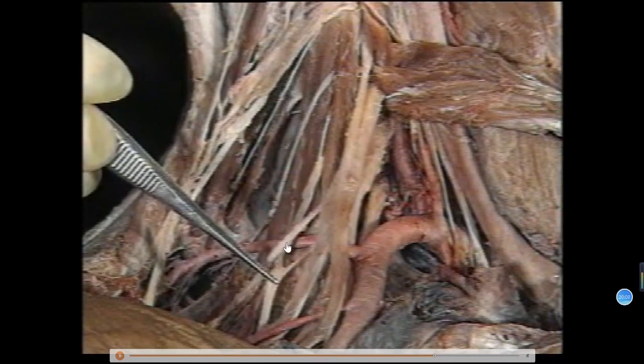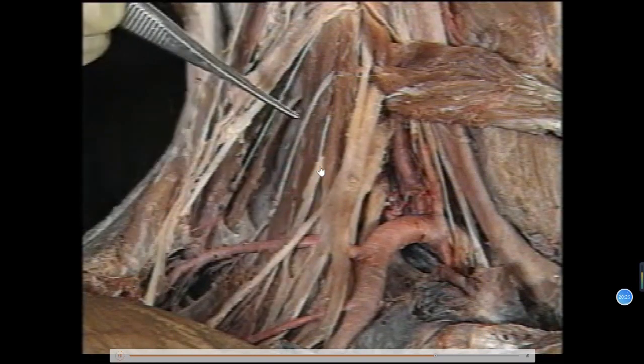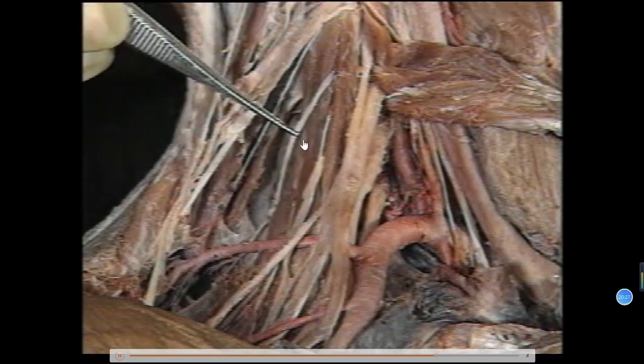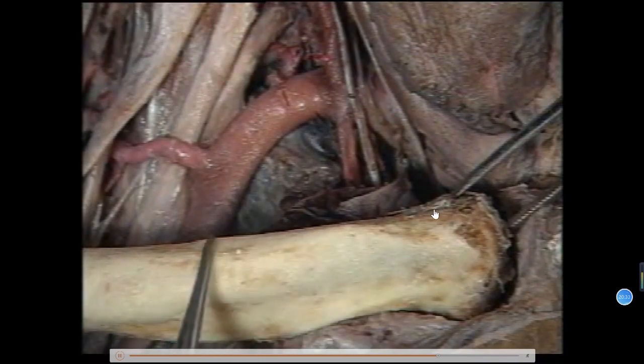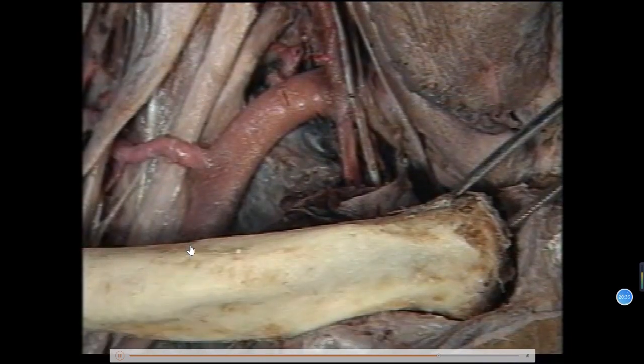These are some branches of the brachial plexus. That one is the supraclavicular nerve. That one is the long thoracic nerve, supplying the serratus anterior. Here is the dorsal scapular nerve, at the upper border of the clavicle.